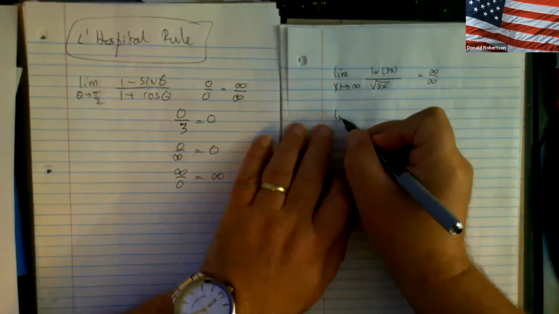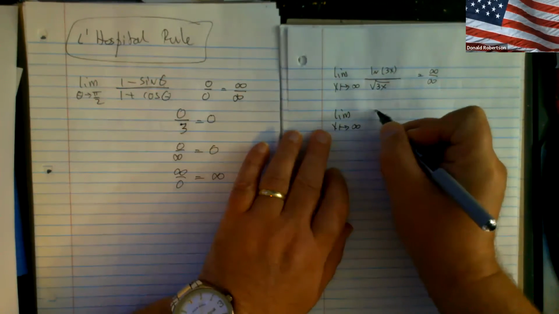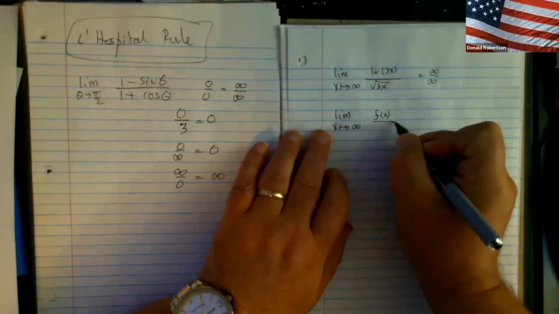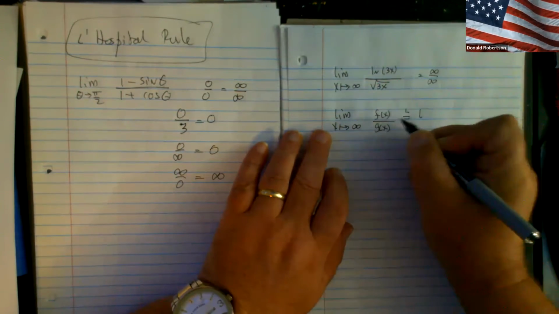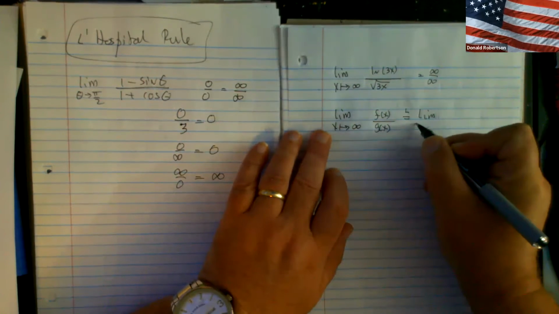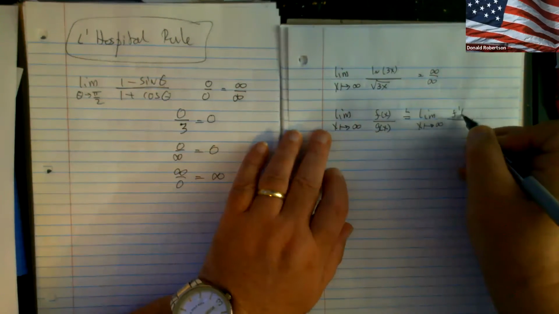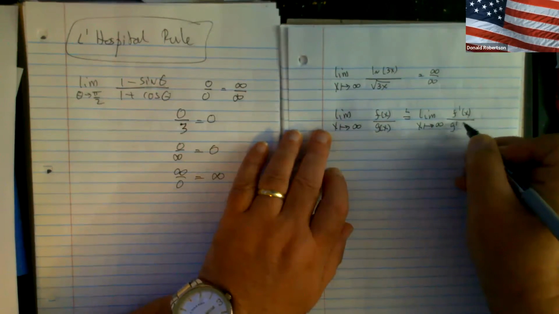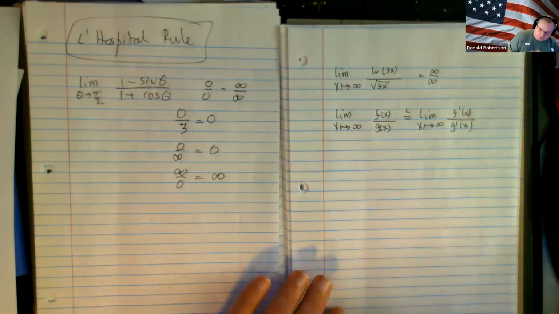What L'Hopital says is that the limit as x tends to infinity of f of x divided by g of x, you can get the answer by finding the limit as x tends to infinity of the derivative of the top divided by the derivative of the bottom. That's L'Hopital's rule.